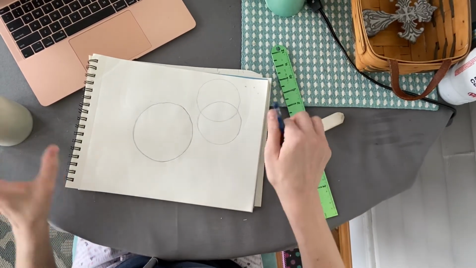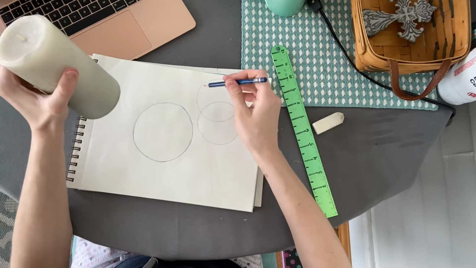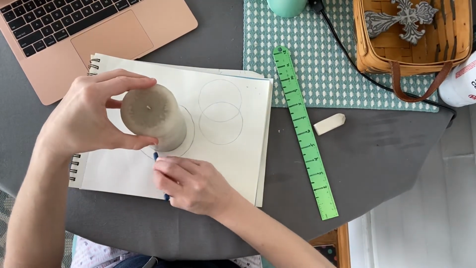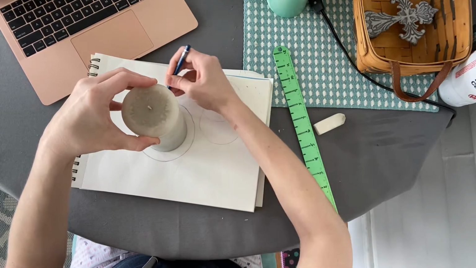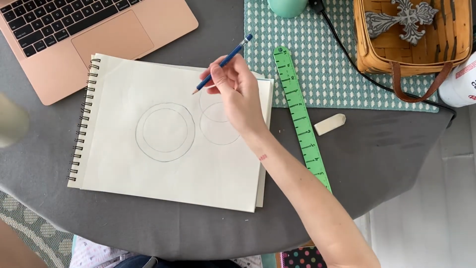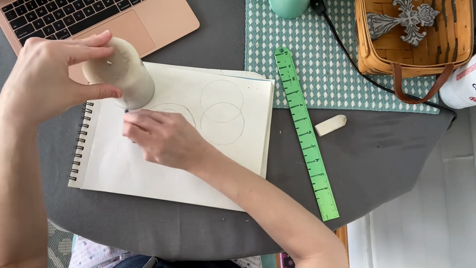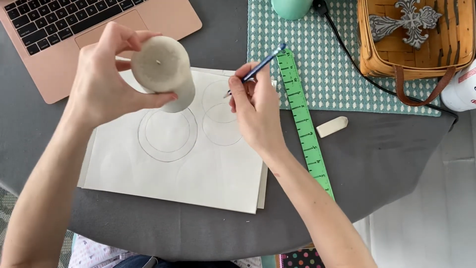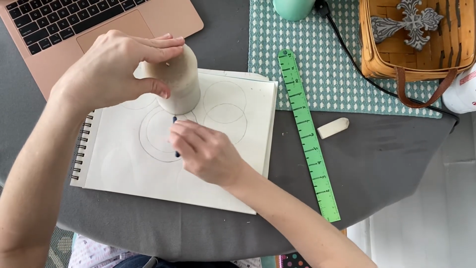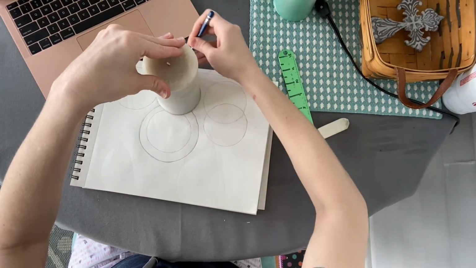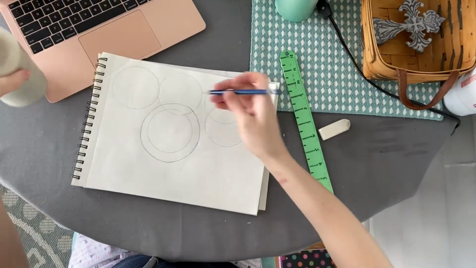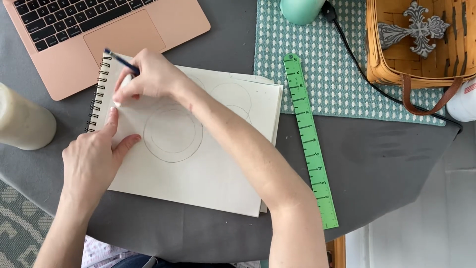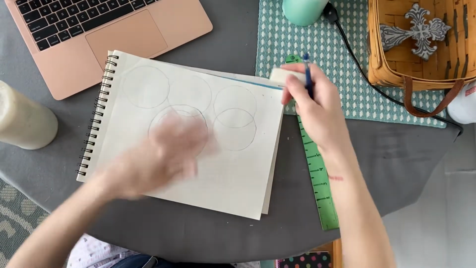Okay, so I'm gonna speed this up just a hair, but remember, you don't have to keep the same size circles. You can do circles within circles. You can overlap them, but we want to make it where there's sections for each pattern that you choose. Again, there are little marks that I can erase.